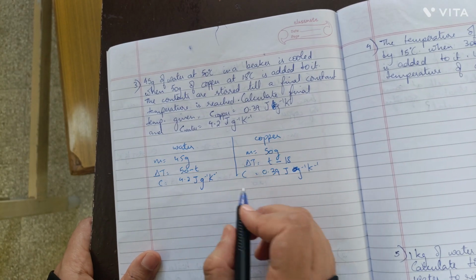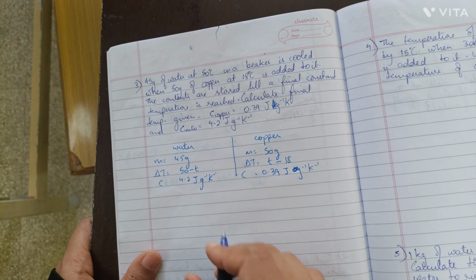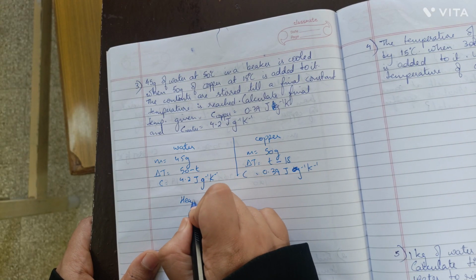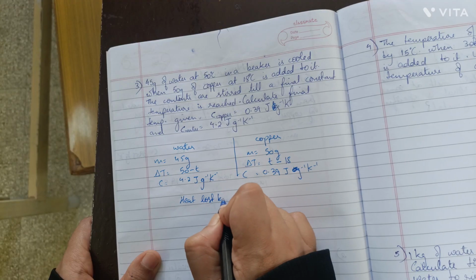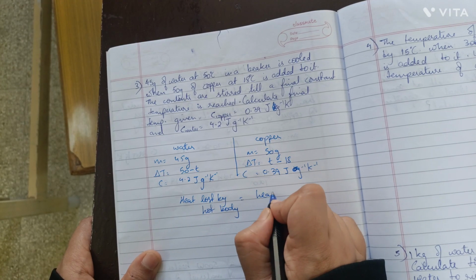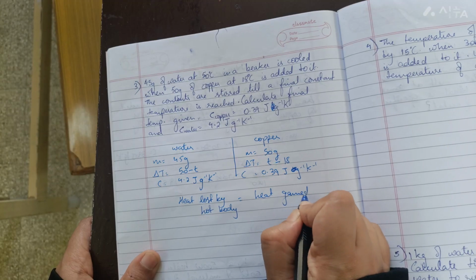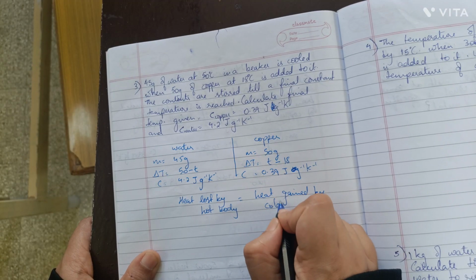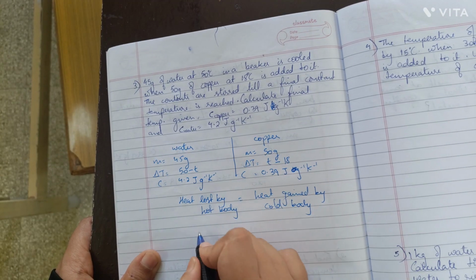Now whenever you have a mixture sum, you have to use the principle of calorimetry, which states that heat lost by a hot body is equal to heat gained by the cold body.